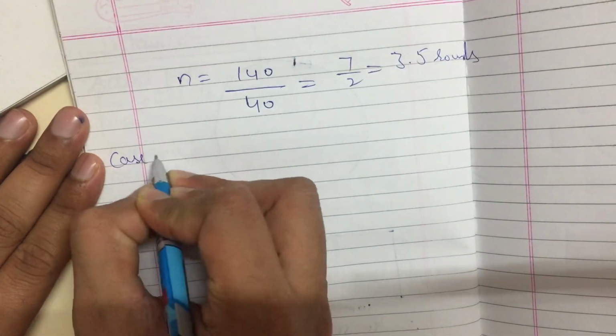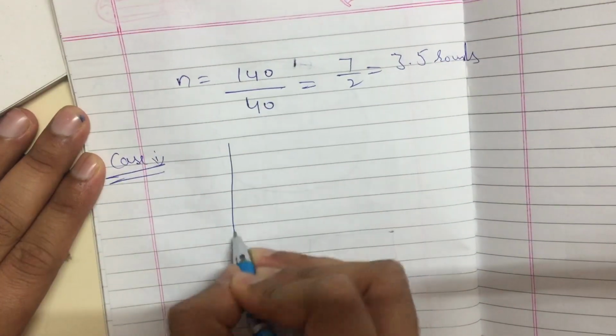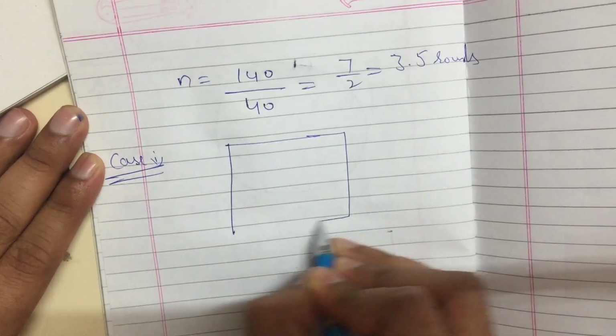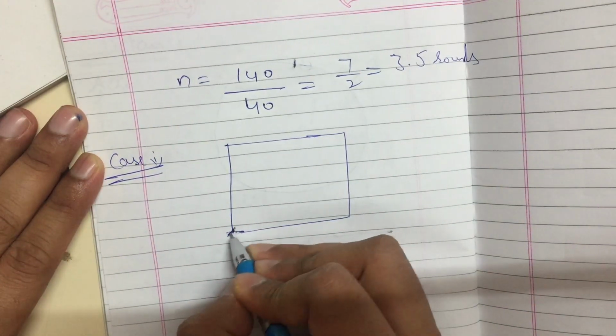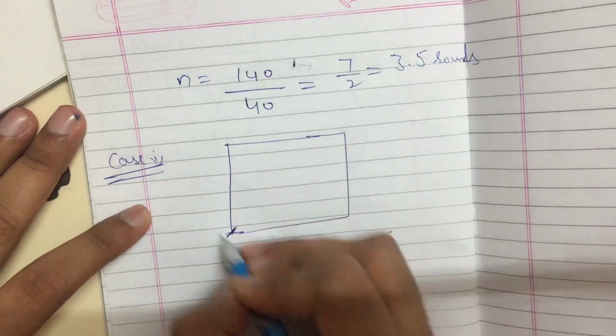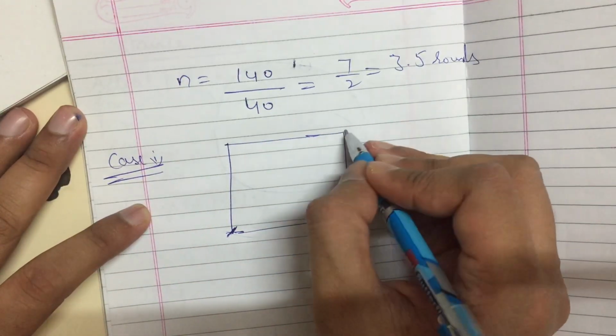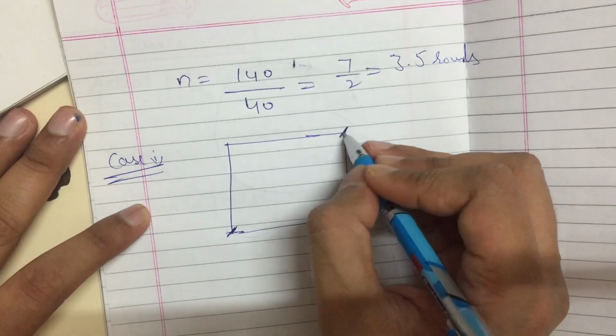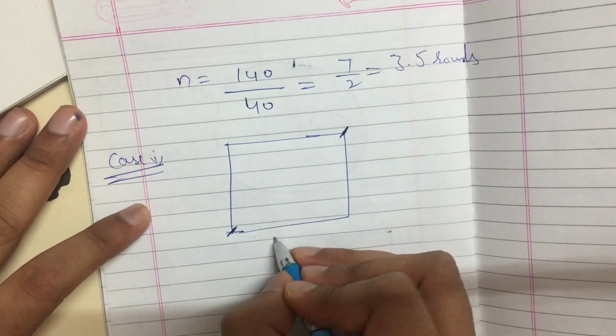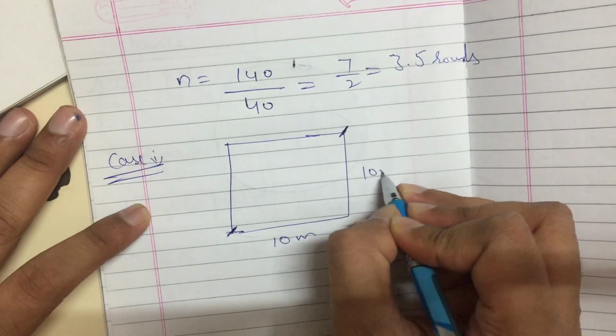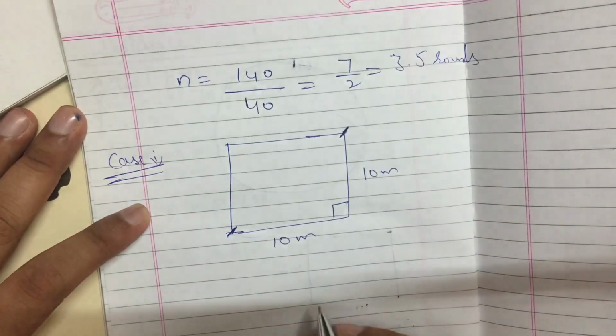Case 1. Suppose the object starts from one corner. So 1 round, 2 round, 3 round, and at 3.5 rounds the farmer will reach here. This is 10 meter, this is 10 meter, and since it is a square, this will be 90 degree.